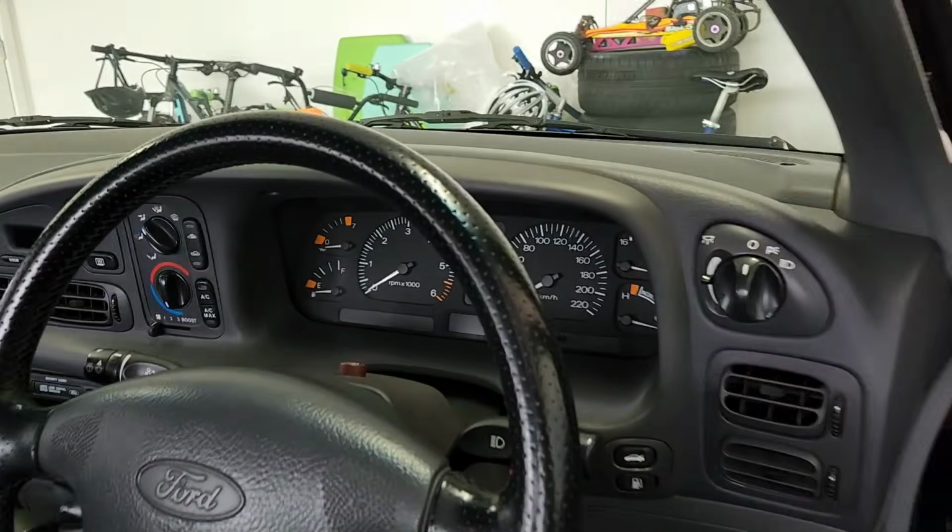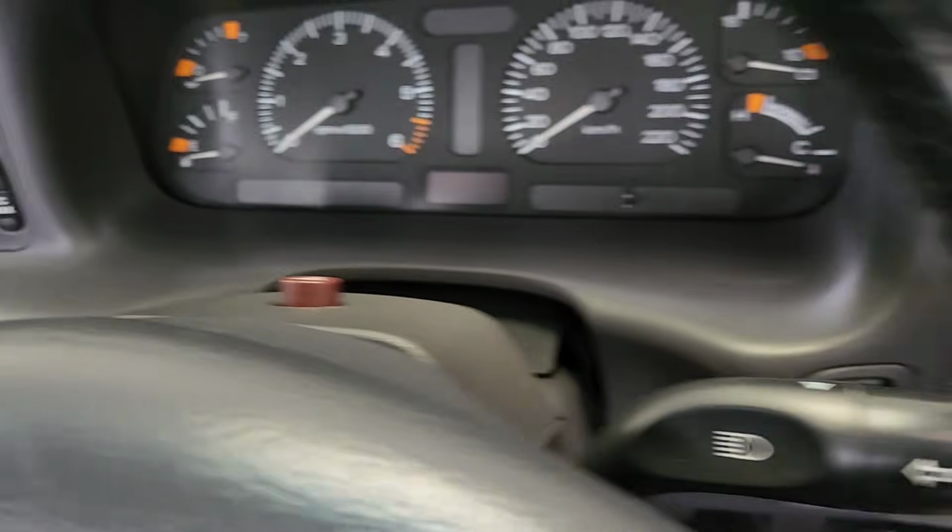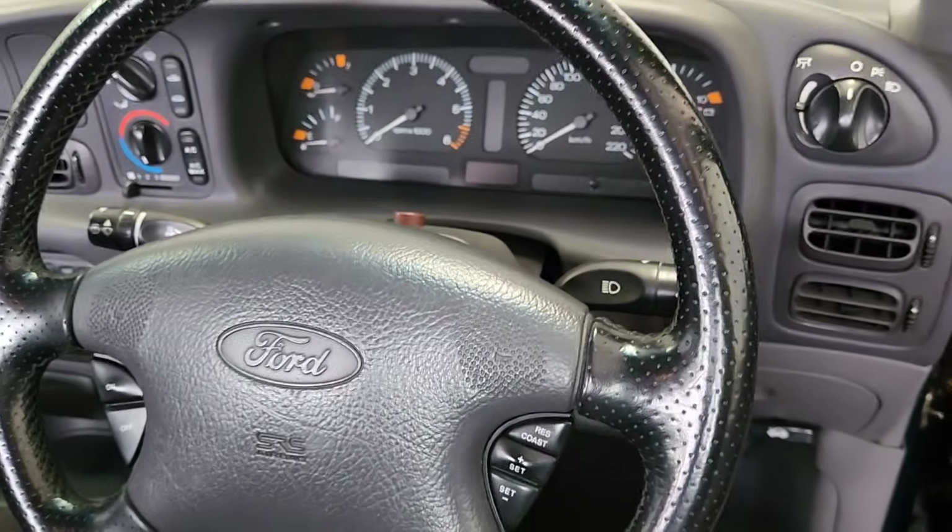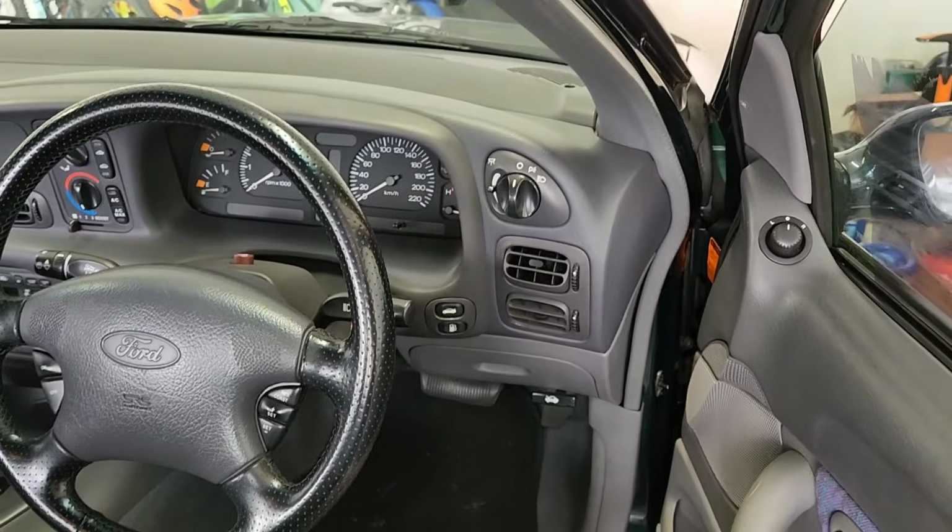We're just going to do a quick little video today on the dash. I'm going to show you some diagnostic and some neat little features you can do on your dash of your EF Falcon, so stick around.